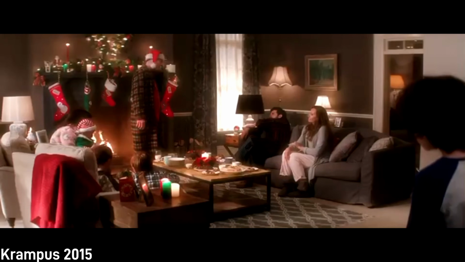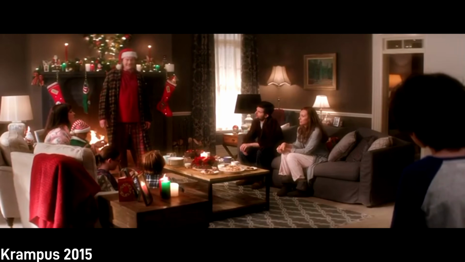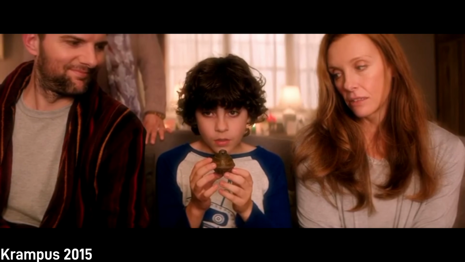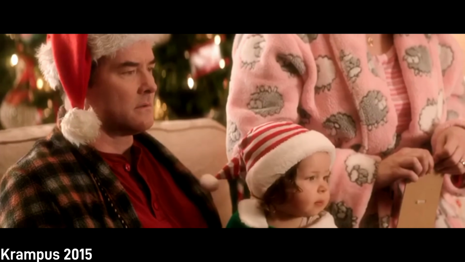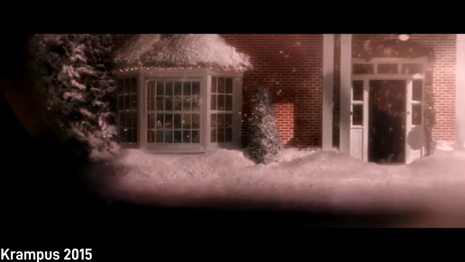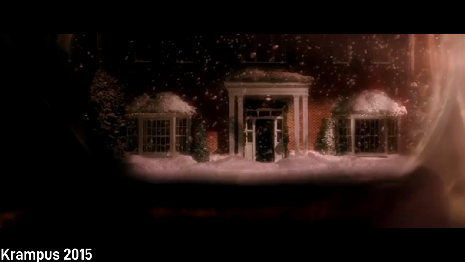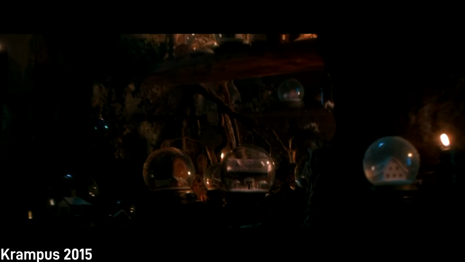Max wakes up in his bedroom and figures it must have been a dream. He goes downstairs and finds all of his family celebrating Christmas morning, but as the members slowly begin to remember the attacks, it is revealed that the whole family, including Rosie the dog, is actually trapped in a snow globe, one of many kept on shelves in Krampus's workshop.